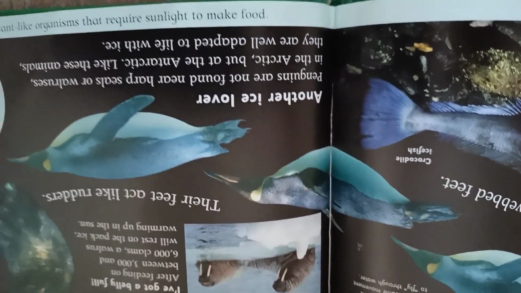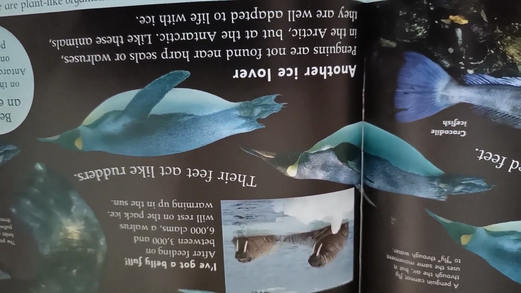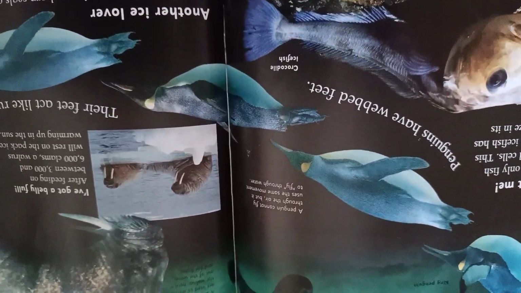Penguins, they have webbed feet. You can see the mighty walrus. These are all found in icy waters. Marine mammals.